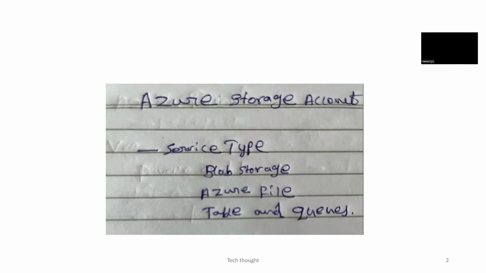Tables are kind of like normal database tables, you can create rows of data, and queues would again be a kind of storage that maintains first in, first out. So these are the major types in the Azure storage account.